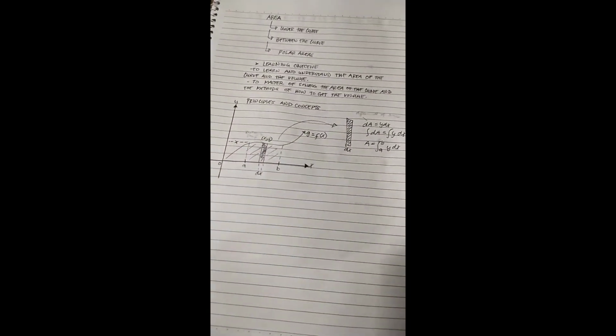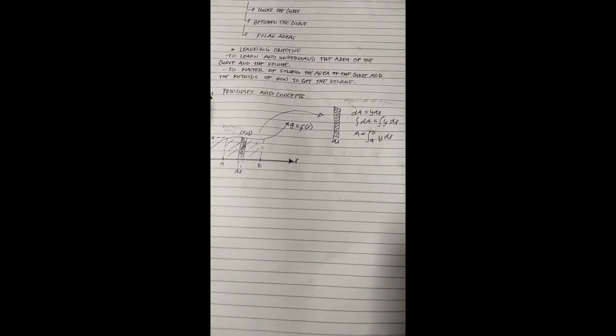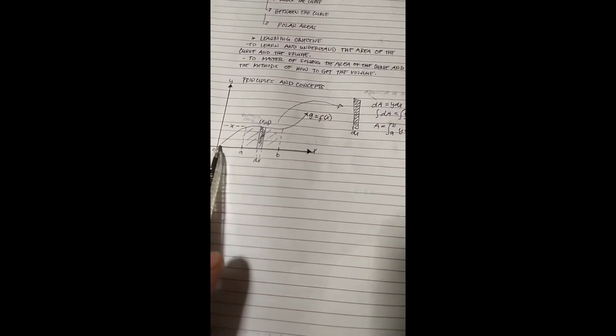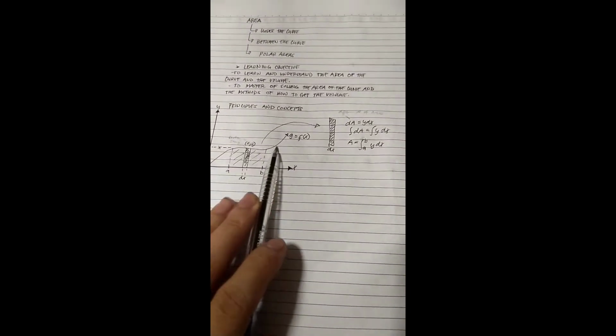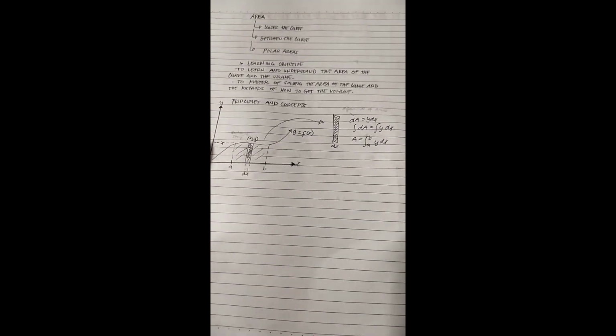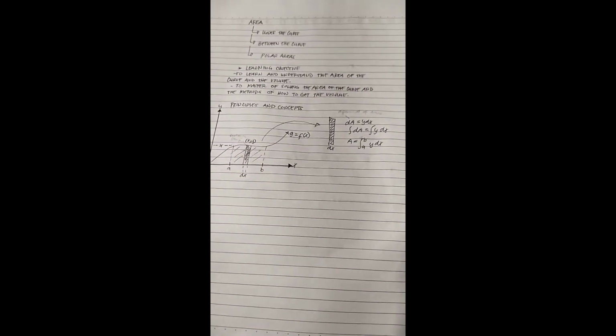So the principle and concept is that, this is the curve of the graph. We need to find the area.